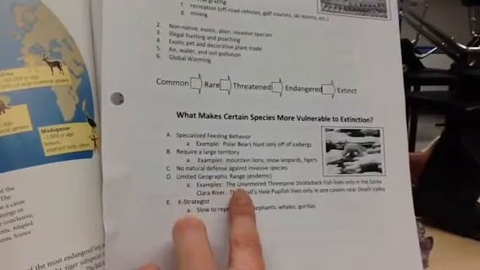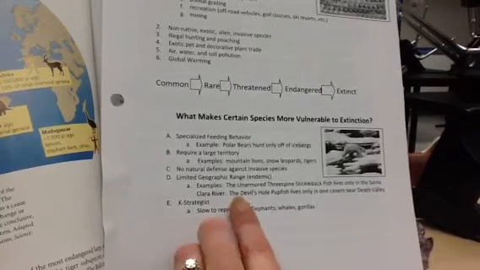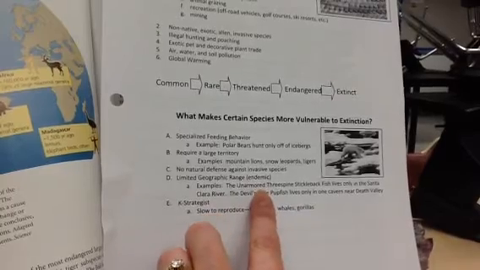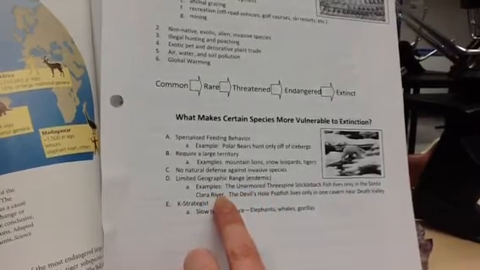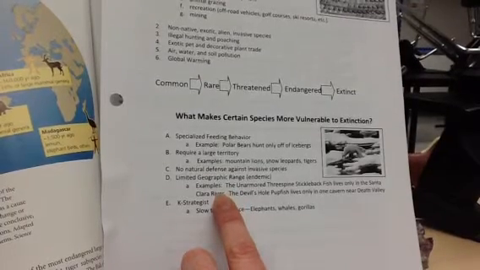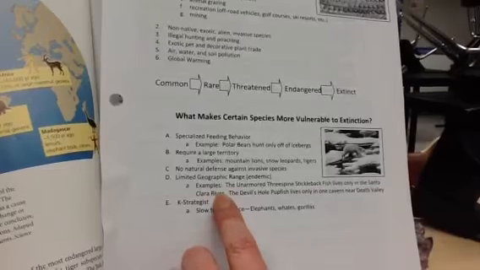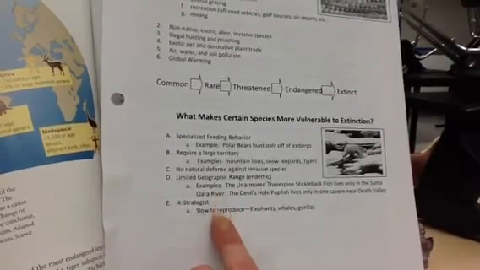Some species are endemic. They're only in one place on the planet. And if something happens, for example, the unarmored 3-spined stickleback fish lives only in our river out here in Santa Clarita. If somebody illegally dumps a bunch of chemicals in that river and kills off this fish, then it becomes extinct because it doesn't live anywhere else.